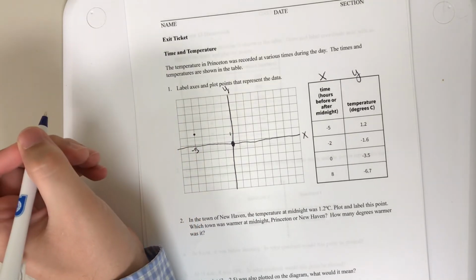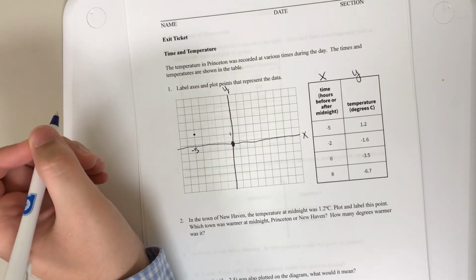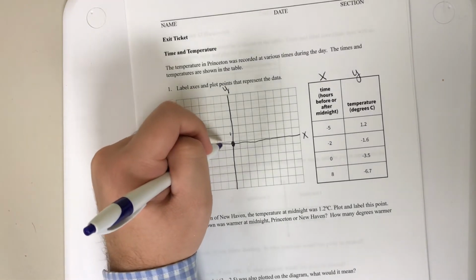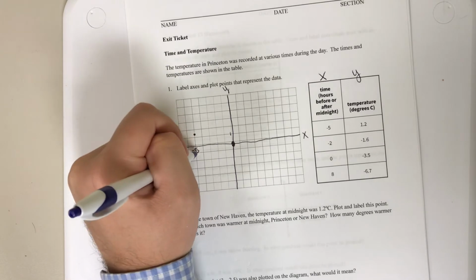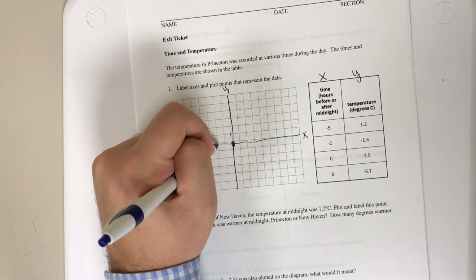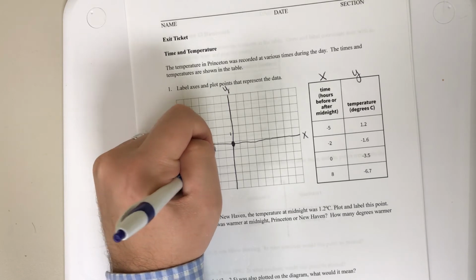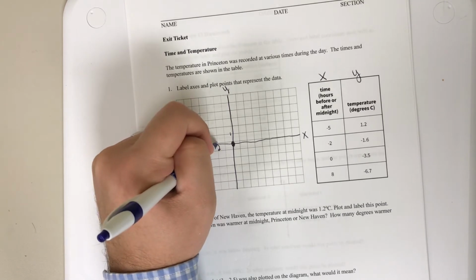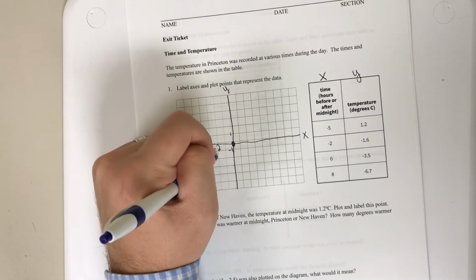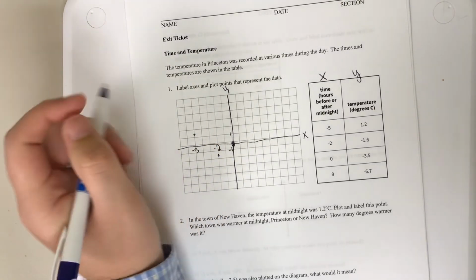That's the temperature. Temperature currently at that time. -2. So -2. So 5 hours before midnight, it's a pretty decent temperature. And then when it's 2 hours before midnight, so this is -2, and then I'm going to go down 1 and 6/10. So the temperature got colder, right?